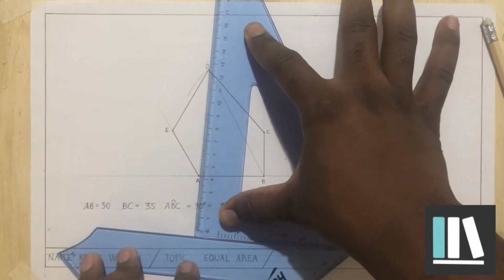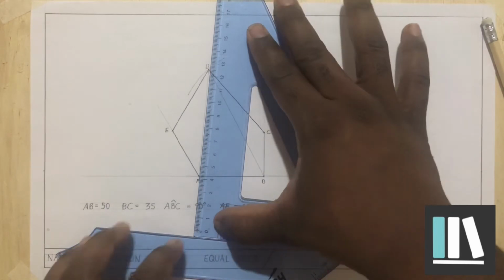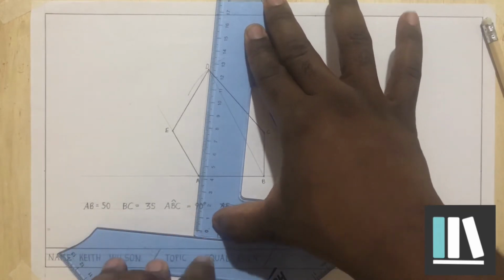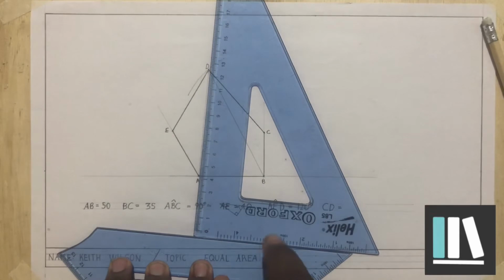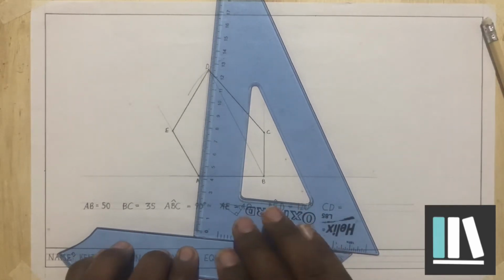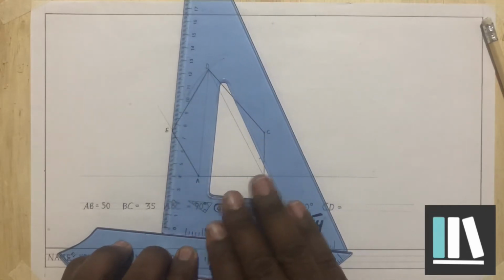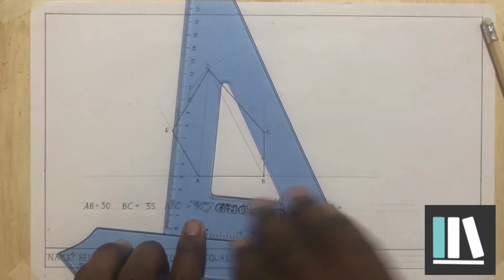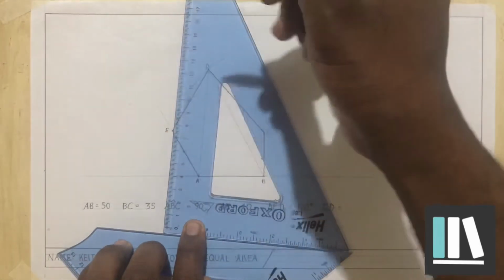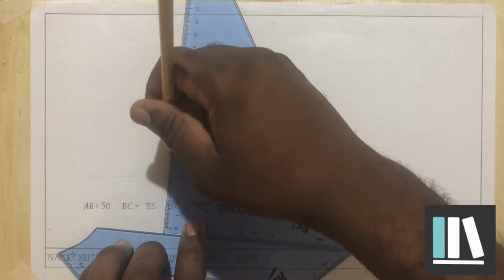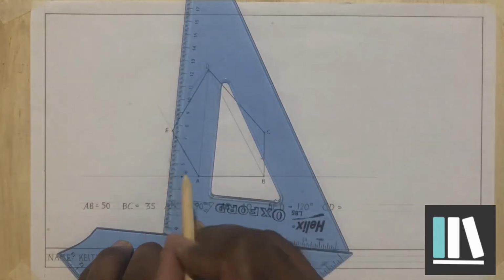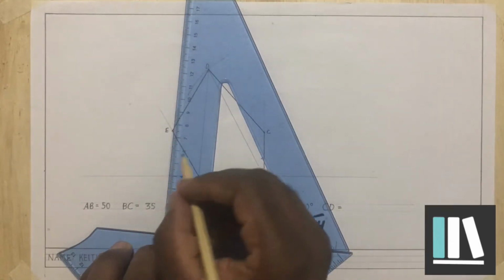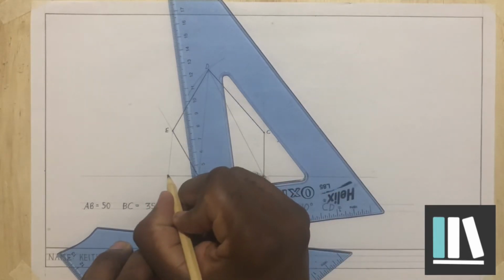It doesn't matter which set square you use for each. You're going to put the second set square under it. So for the time being, this set square is acting as your T-square. Now you're going to firmly hold the second set square and slide the first set square until it gets to point E. Then you are going to draw a line from E to cut the extension of A. And this point will be point F.